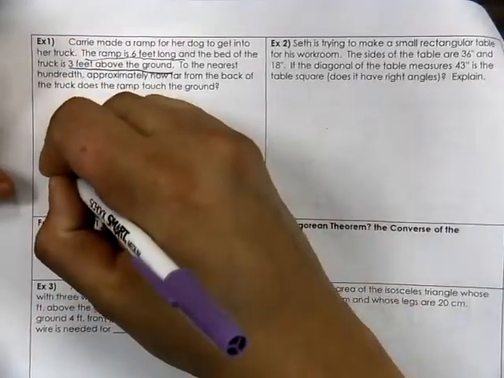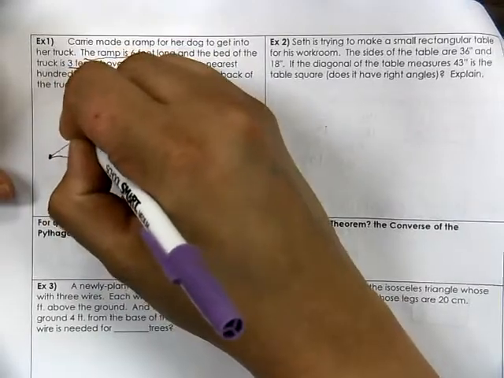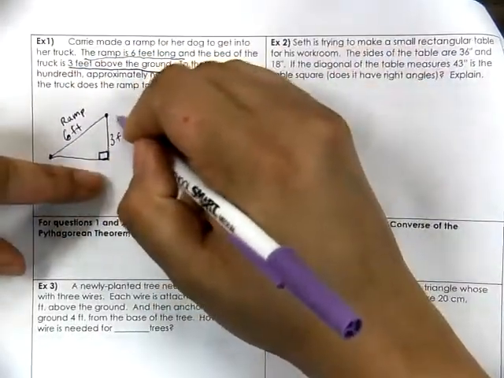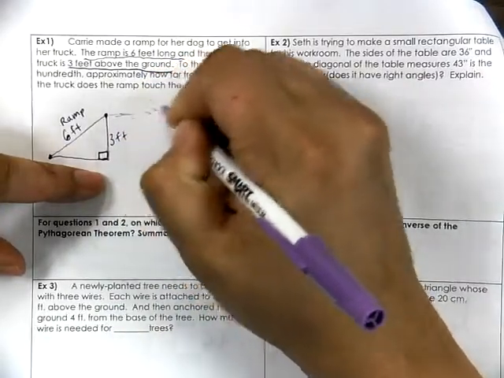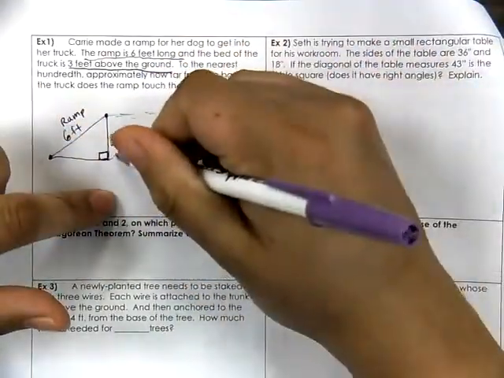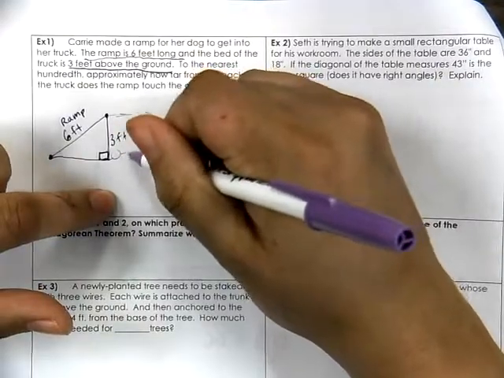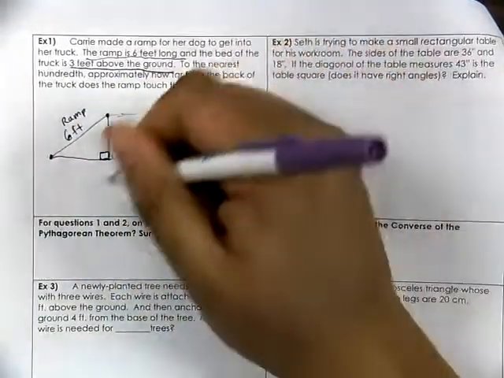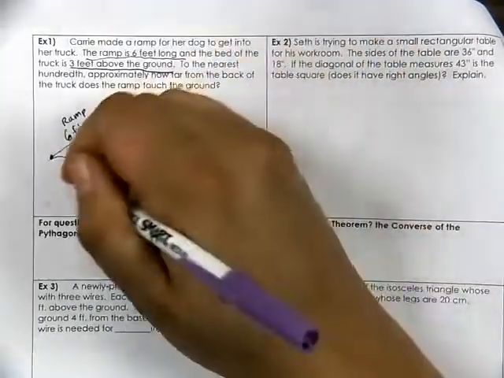But the question's asking how far, so this is where the ramp touches the ground. This is the ramp. This is the bed of the truck. This is the height. Imagine a whole truck here. I'm not going to draw it all out, but you can imagine the whole truck with the wheels and all of that on the ground. And you are trying to figure out how far to the back of the truck this ramp end touches the ground. So this is x that we're looking for.